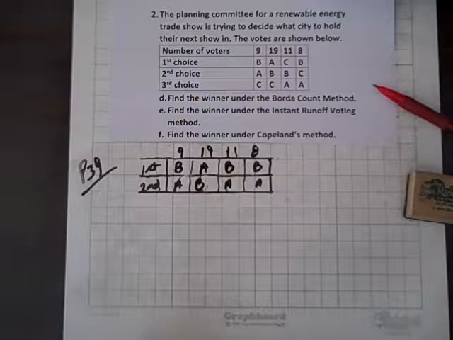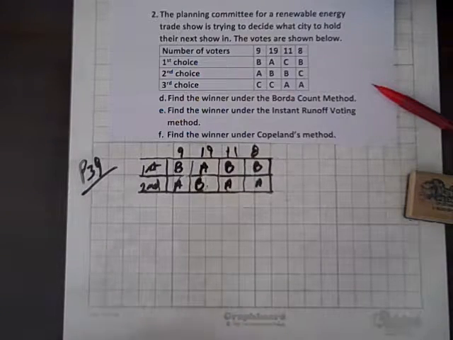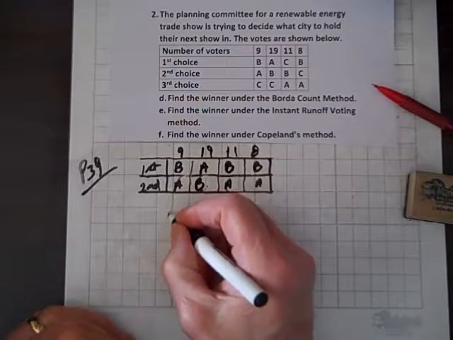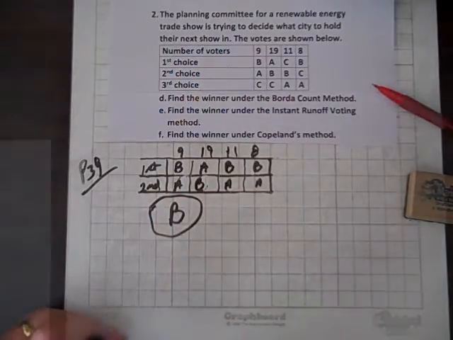So clearly B is the winner by the instant runoff. B's our winner.